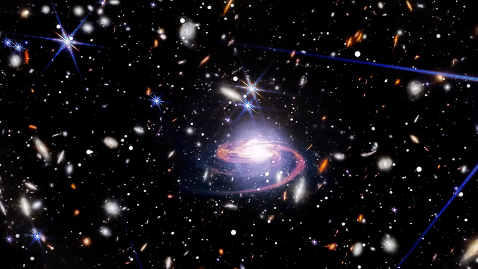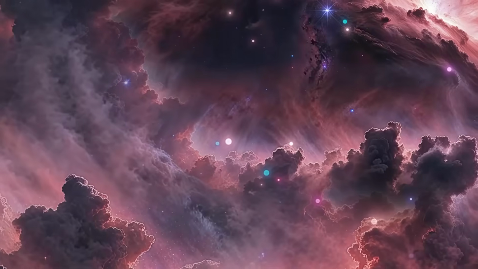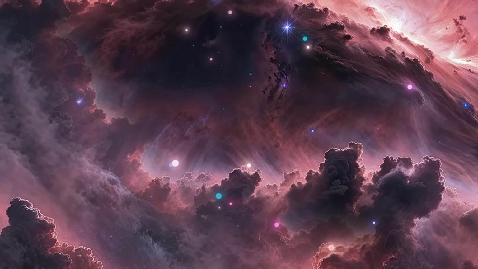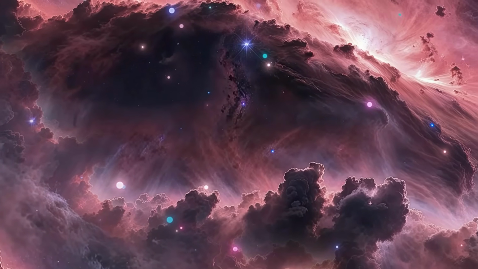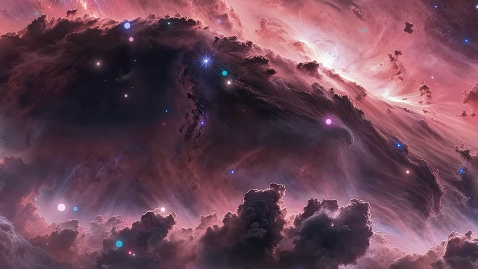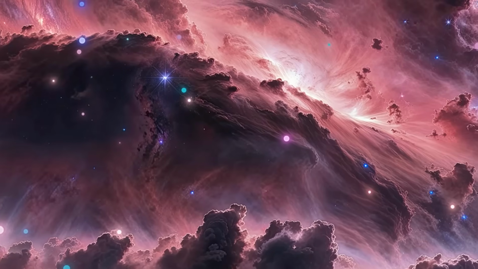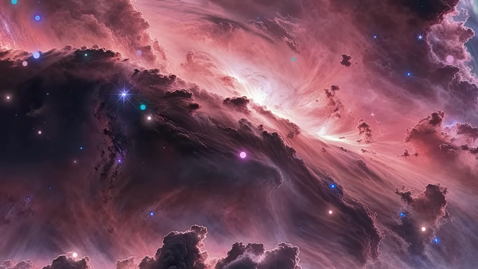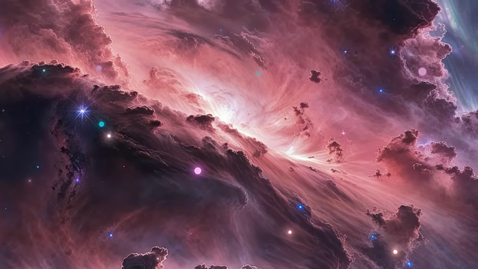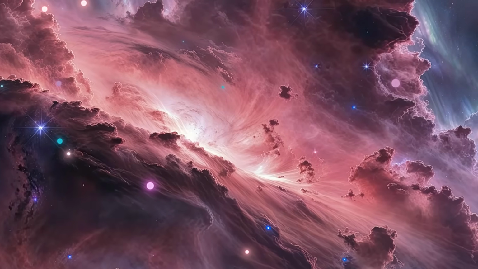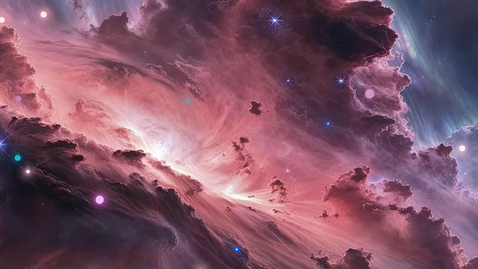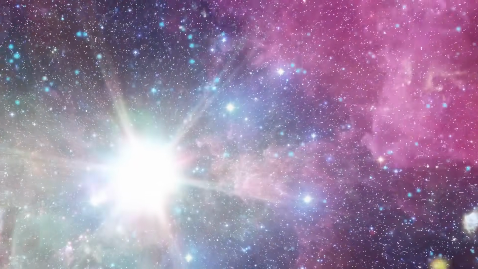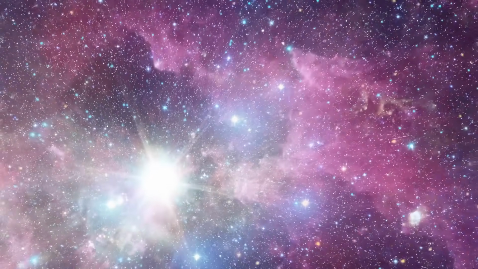Why do galaxies spin at all? When galaxies form, they start as clouds of gas and dust. As these clouds collapse under gravity, any small motion within them grows stronger. This is due to a law called conservation of angular momentum. A large, slowly moving cloud becomes a smaller, faster spinning galaxy.